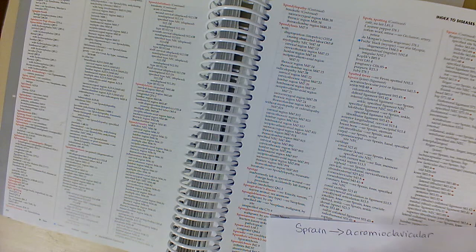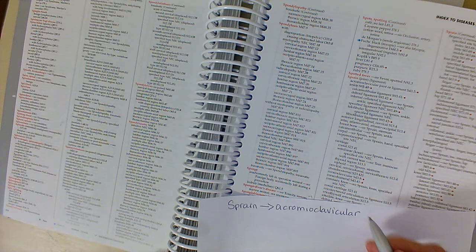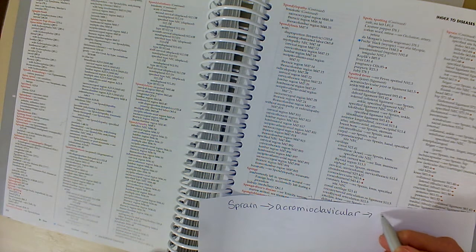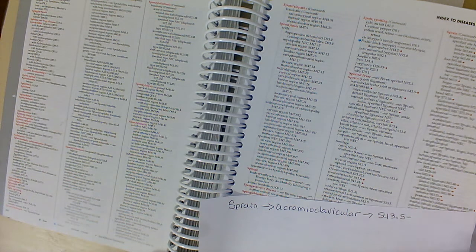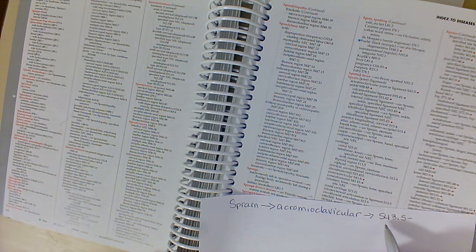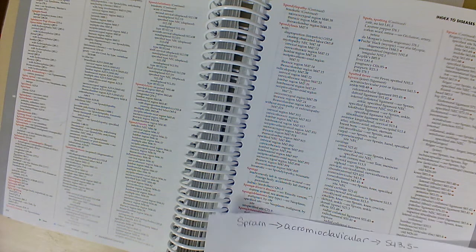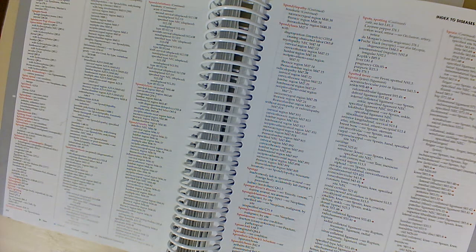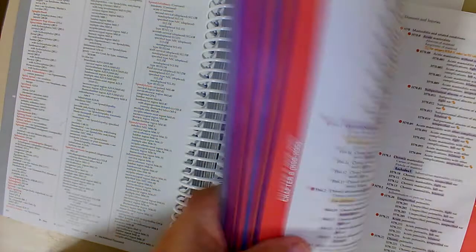So we went to sprain, and then we went to acromioclavicular, and that gave us code S43.5-. So let's go back to our tabular and look at that code, because remember, we never code just from the alphabetic index or just from the tabular. So let's go back to the tabular. We're looking for S43.5.